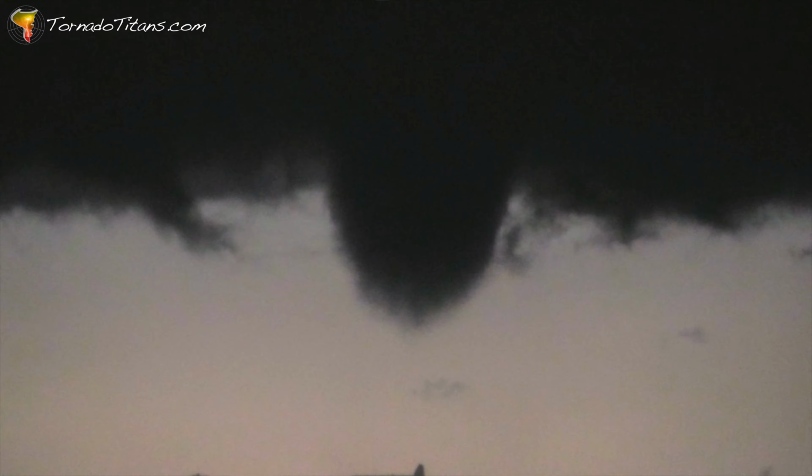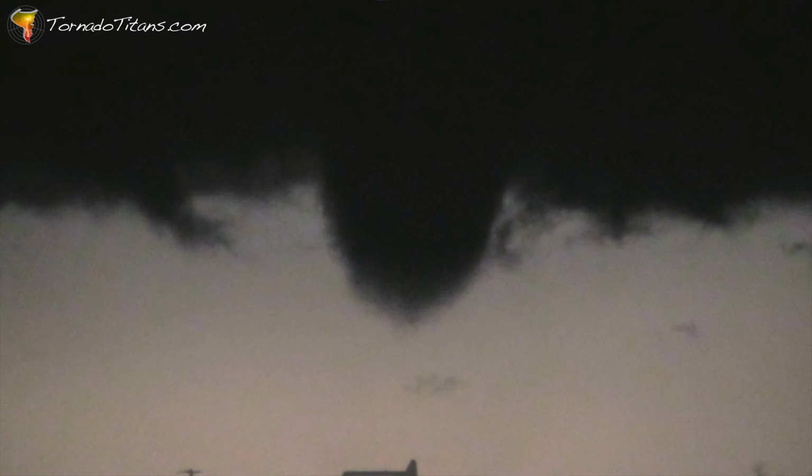Taking these areas of rotation, of spin at the surface, in context with the storm is super important to be able to tell: is this a tornado?